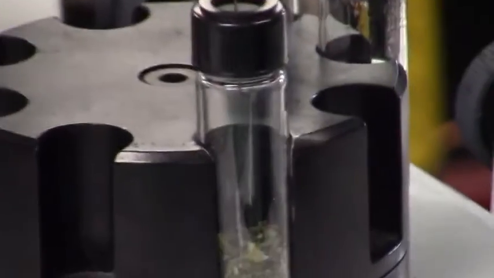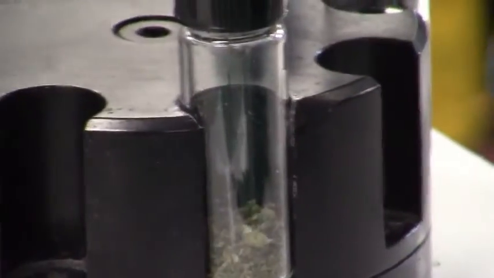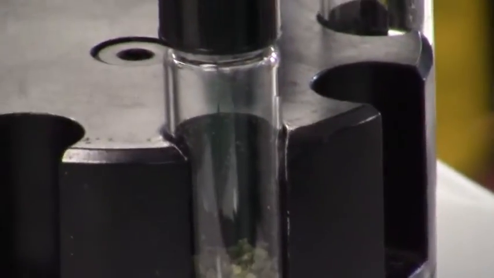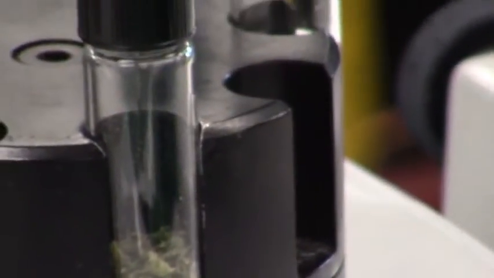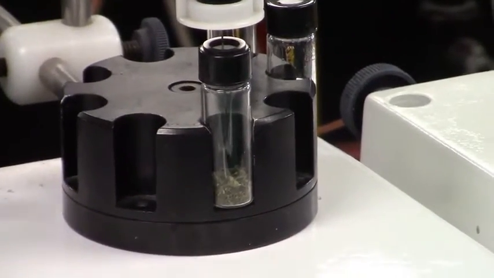So I give it a couple more twists, and now I'm going to press the top of the plunger and expose the fiber. It's down inside the vial. I twisted it into the notch to hold it in place, and now I'm going to let that extraction go for about 10 minutes, and then we're going to desorb it into our GC-MS.